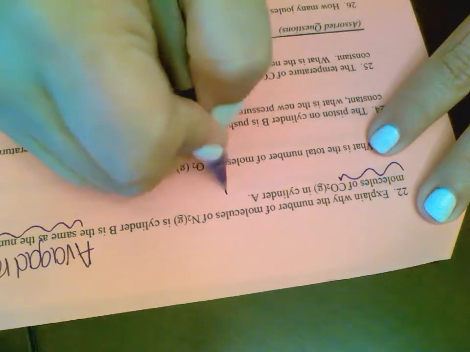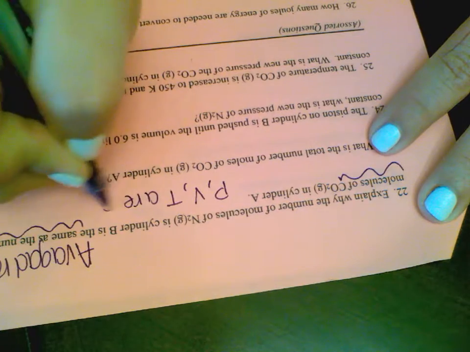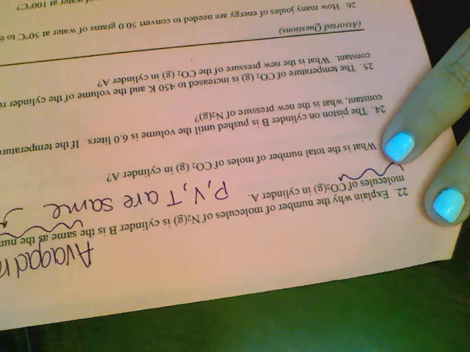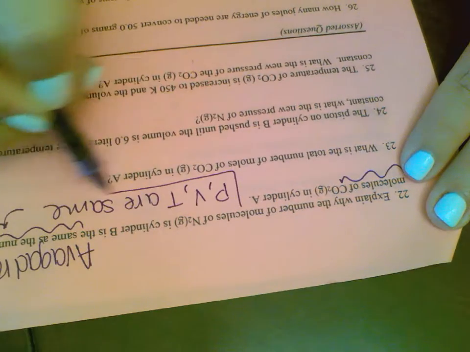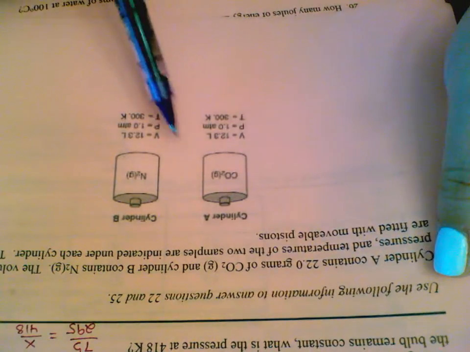And Avogadro said that if your pressure, volume, and temperature are the same, then they will have the same number of molecules. So you want to say that all three of those variables, pressure, volume, and temperature, were all held the same for both cylinders. And again, I can prove it right here. Volume, pressure, temperature, they're the same.